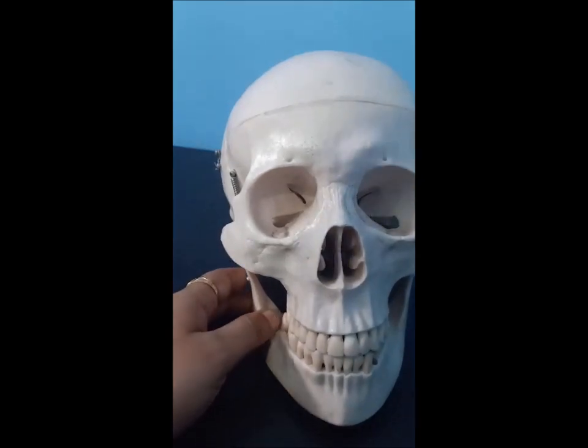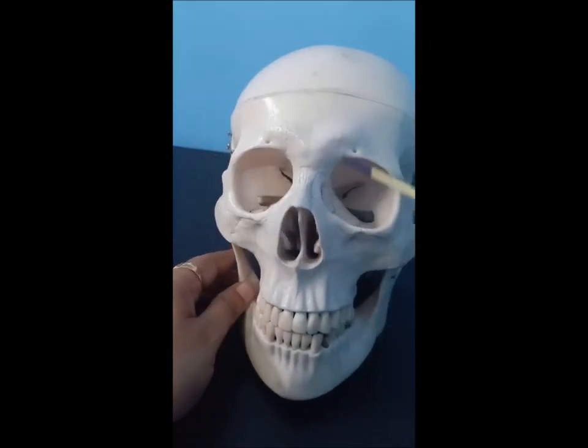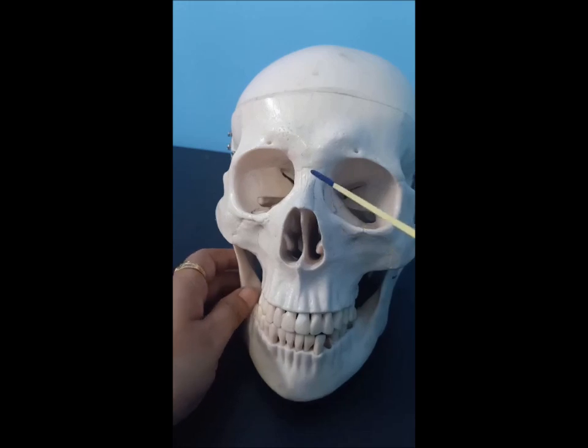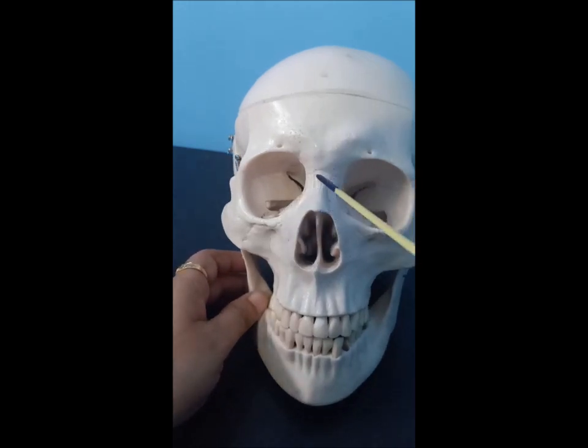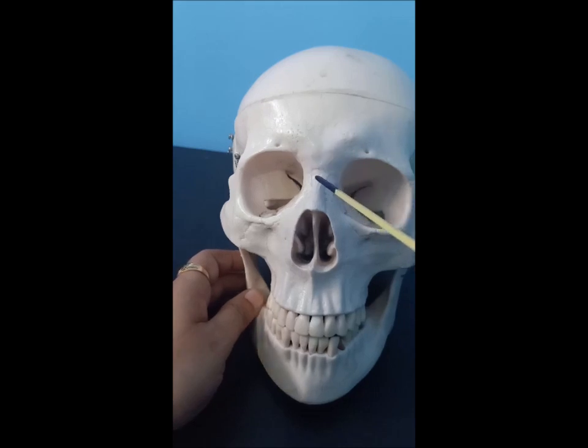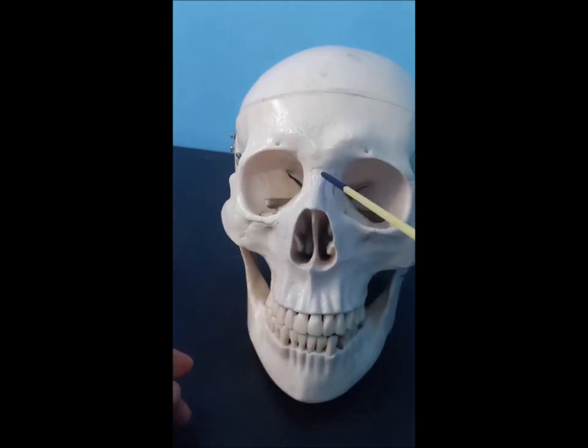Now coming to the third paired bone. They are two in number. This one is the nasal bones. They are two in number, and the nasion is the meeting point of two nasal bones. This one is one nasal bone and this is the other nasal bone, and this is the point of fusion of these two nasal bones.